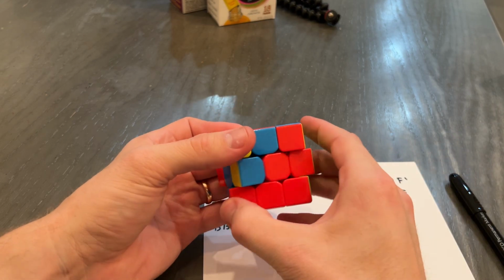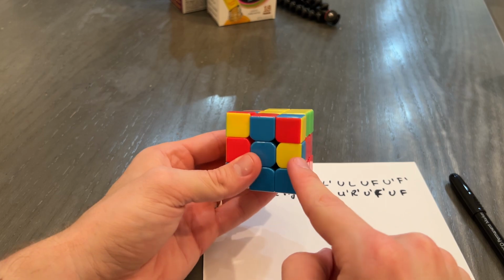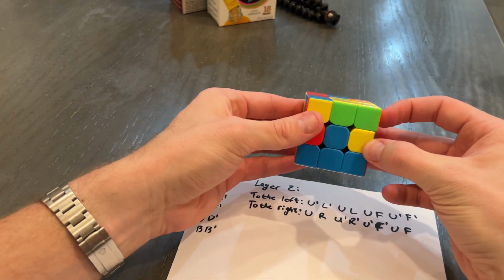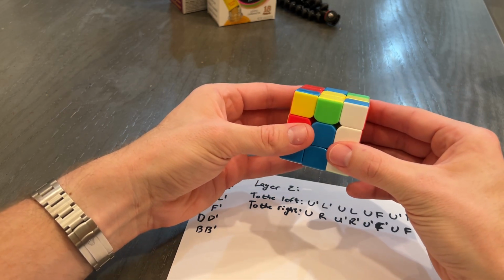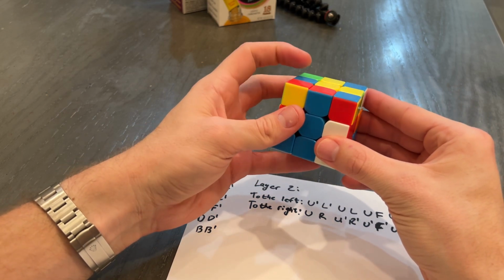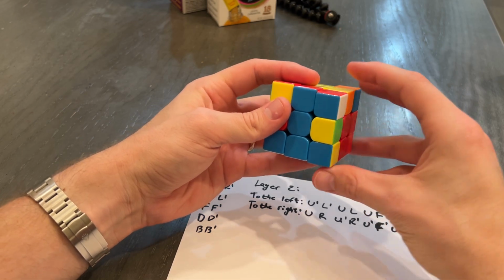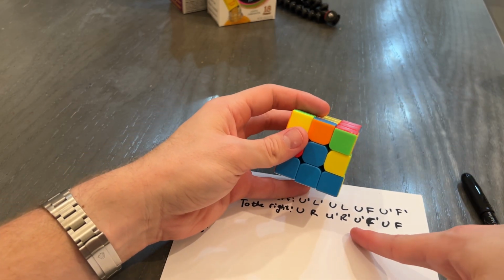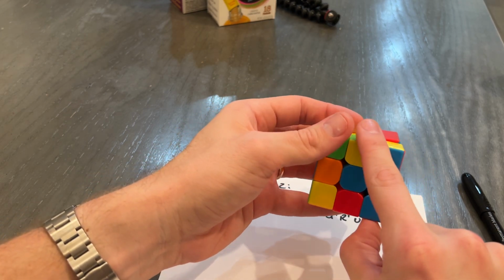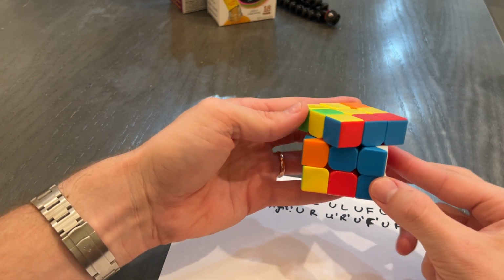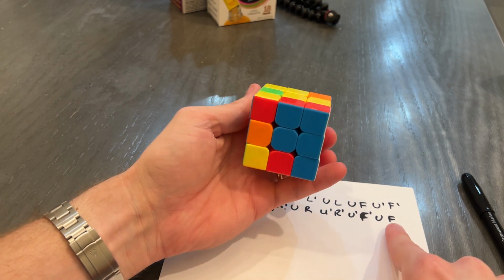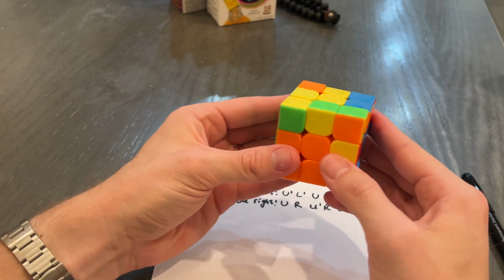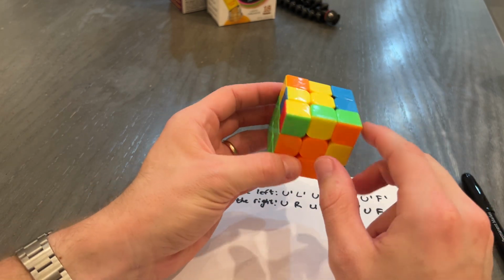So just to do it again right here. This one needs to go to the right. So following these steps, you do the upper, the right, the upper prime, the right prime, then the upper prime again, then the front prime, then the upper, and then the front. So that's it.